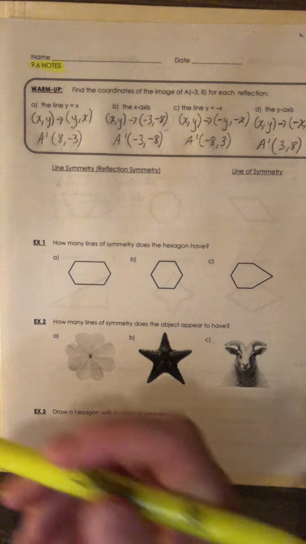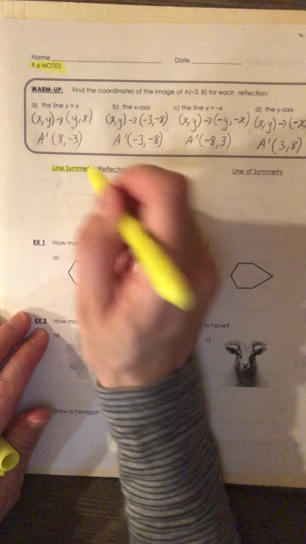All right? Now the first side of this worksheet, we are going to be talking about line symmetry and what line symmetry is. Another term you might hear is reflection symmetry. They are the same. So what is line symmetry?